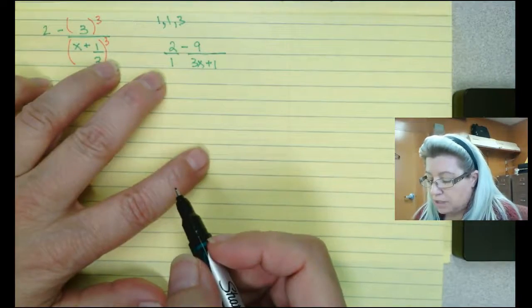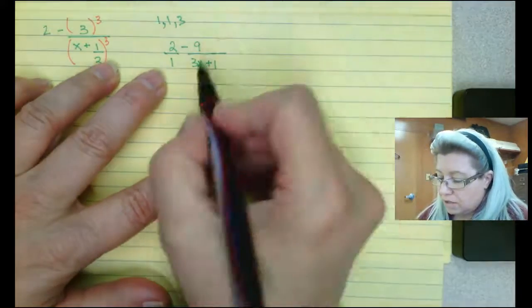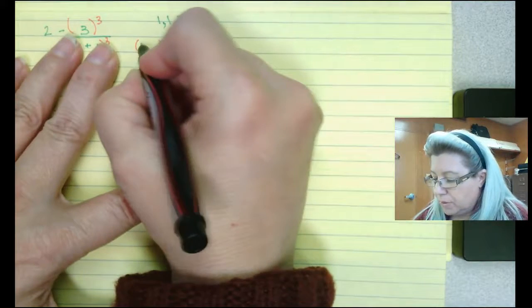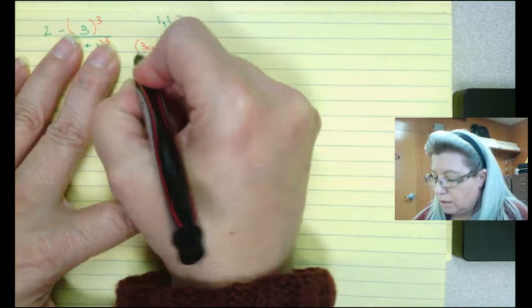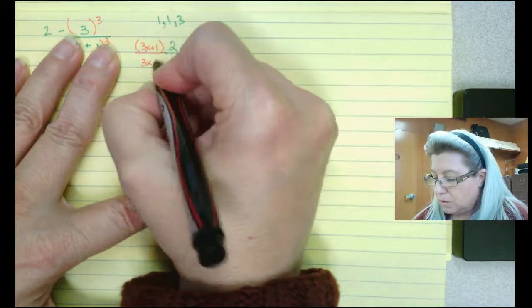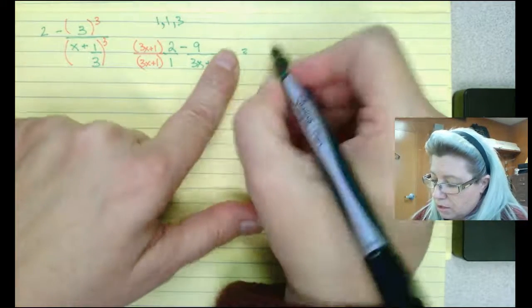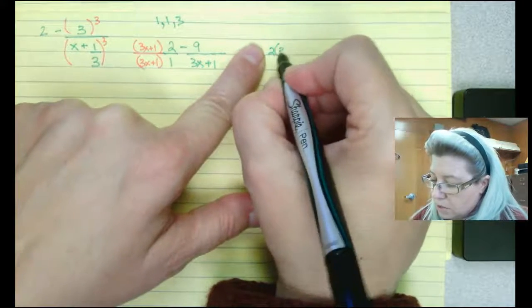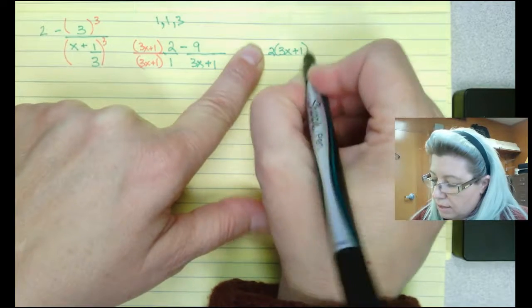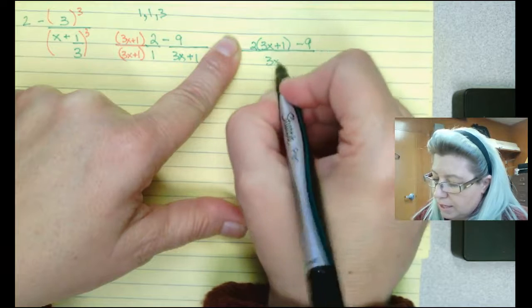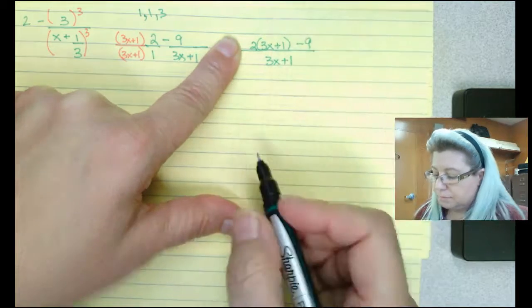I need to find common denominator, so the common denominator is going to be 3x plus 1. This gives me 2 times 3x plus 1 minus 9 all over 3x plus 1.